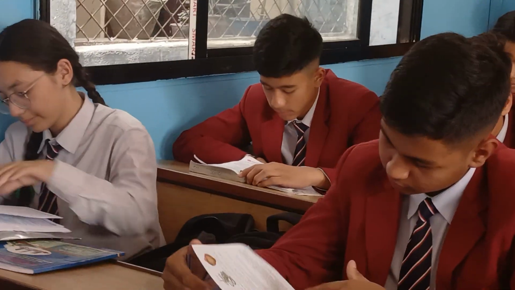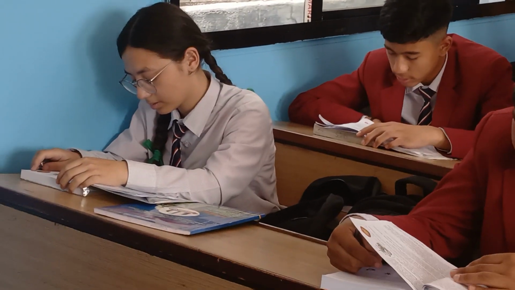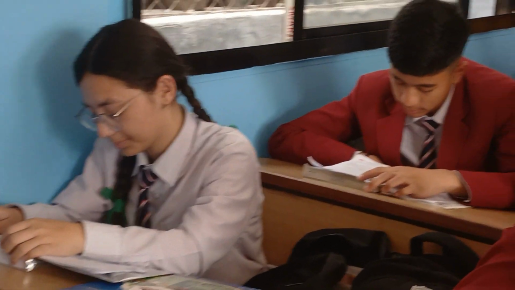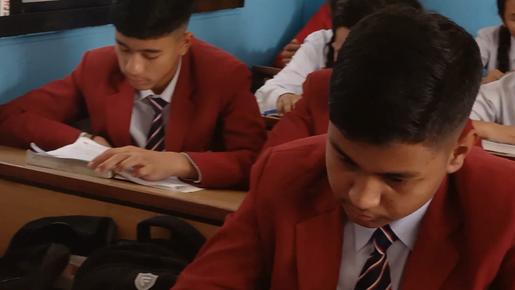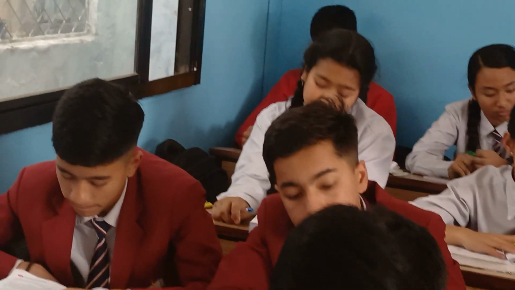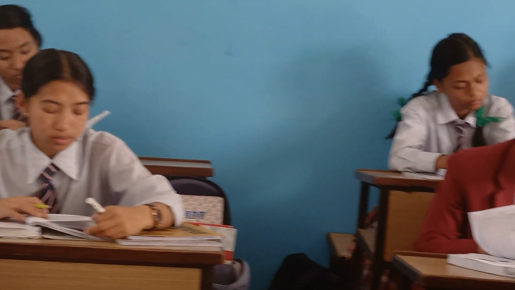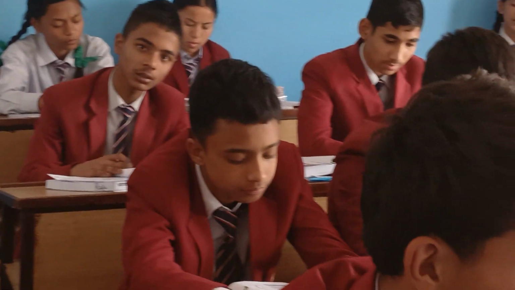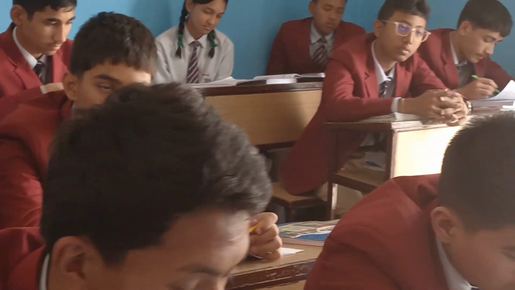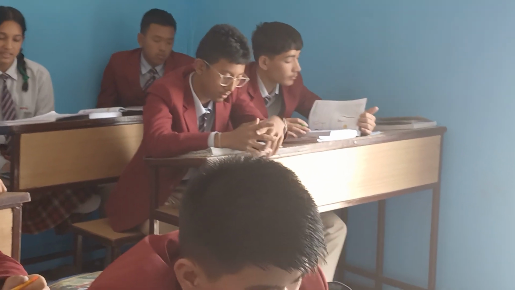Next one, Nemathelminthes. Major characteristics: respiratory and circulatory organs are absent. Third one, excretory organs are protonephridia. Okay, then Annelida. The body is segmented.